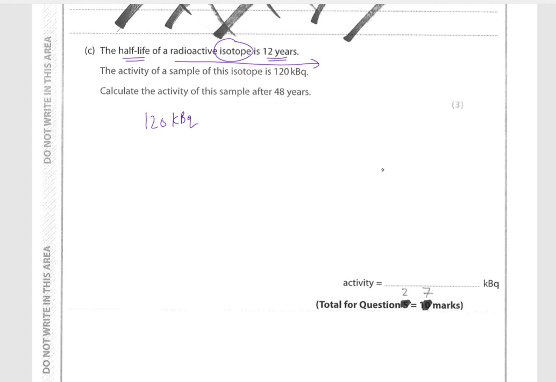Okay. Now, after 12 years, so the first half-life, this is going to halve itself. So after the first half-life, how long is that? That's 12 years. It's going to halve itself in this case, so therefore it's going to be 60. And then in the second half-life, this will also take another 12 years. It's going to halve itself. It's going to 30. And then again, 15.